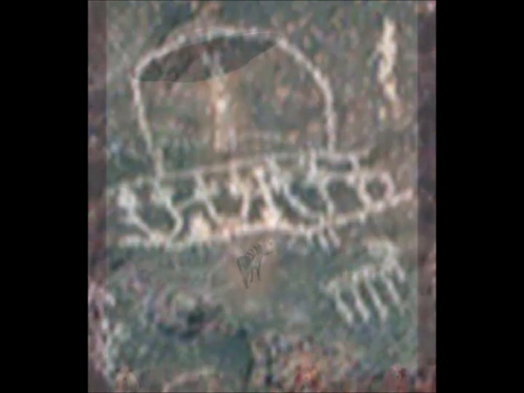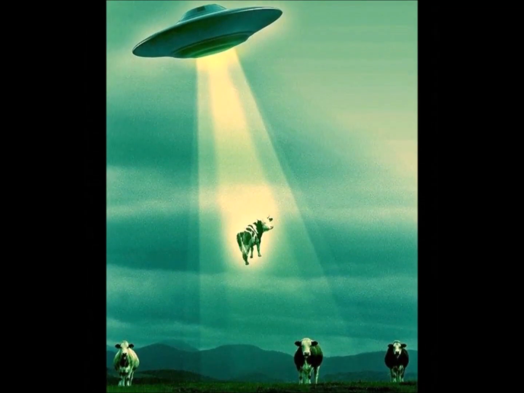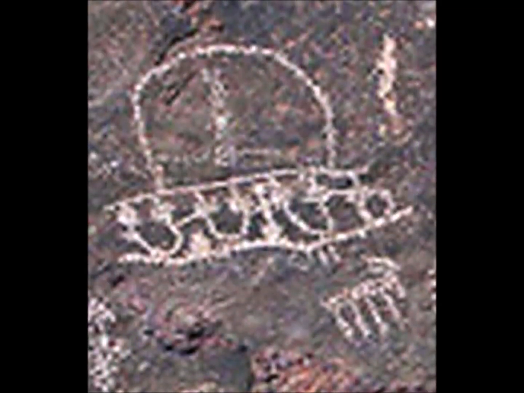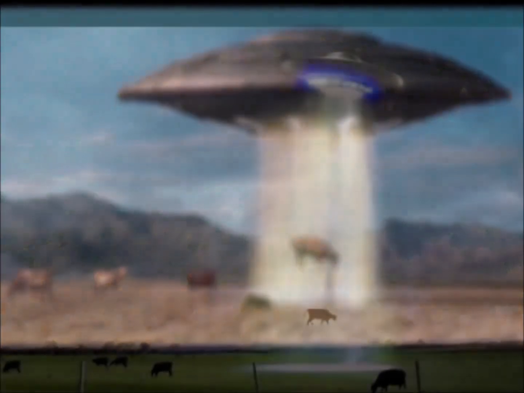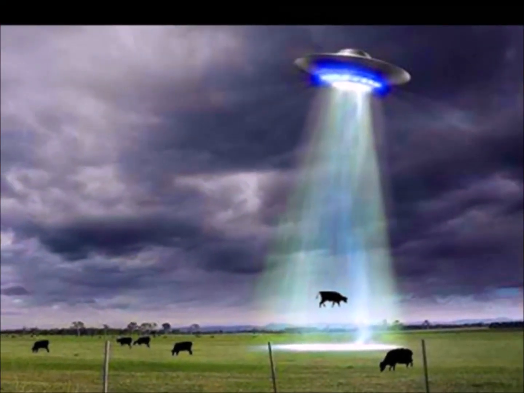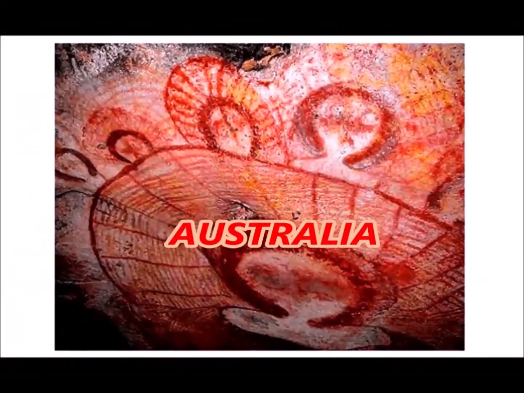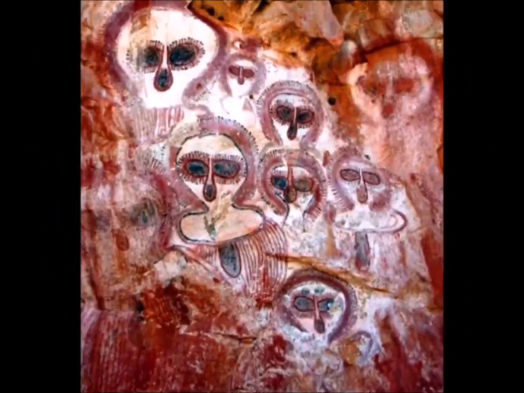And if you look closely at one of these UFOs, it looks like they're beaming up a longhorn sheep. Just like these images you see about the cows getting beamed up by UFOs. It's so common, it's a cartoon cliche. And yet here it is 5,000 years ago. And then these in Australia are thousands of years old as well.